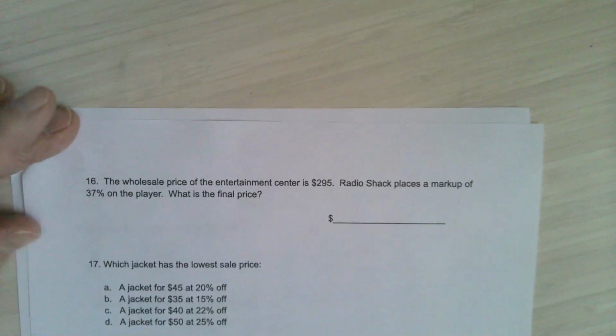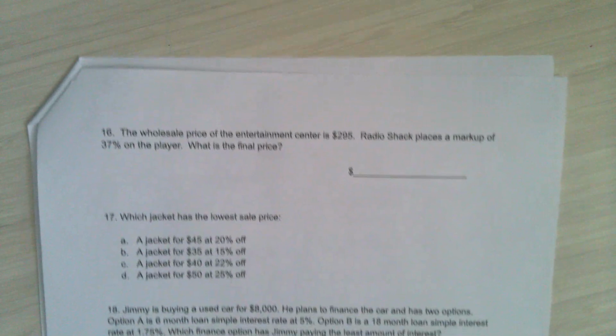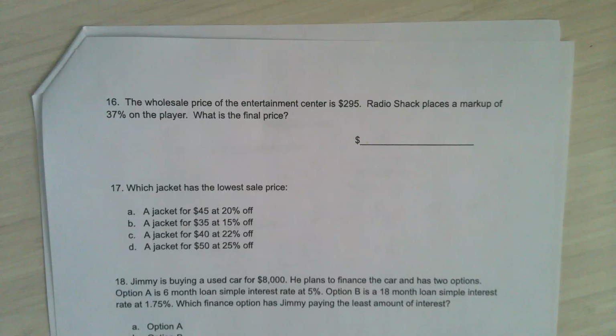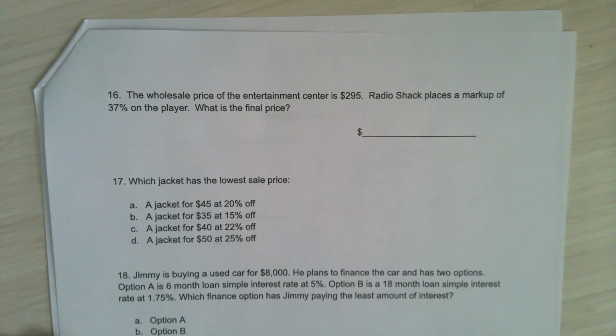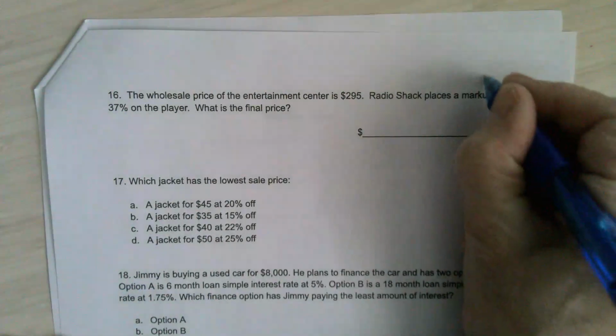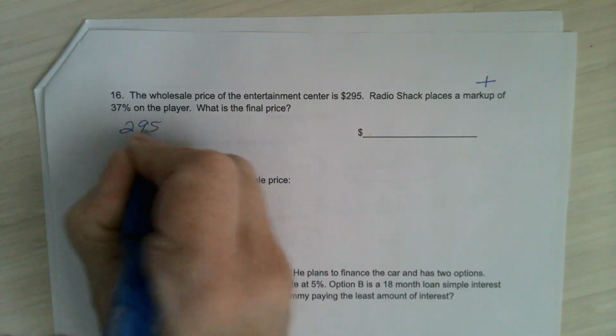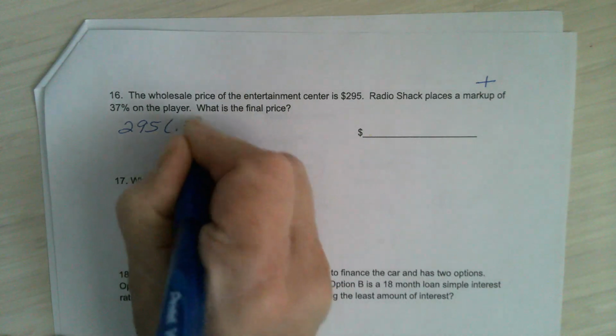All right, let's go to the last page, our last few problems. The wholesale price of the entertainment center is $295. Radio Shack places a markup of 37% on the player. What is the final price? Here we are not including tax. So this is a markup, which means we're going to add. So you're going to have $295 times 37 hundredths.